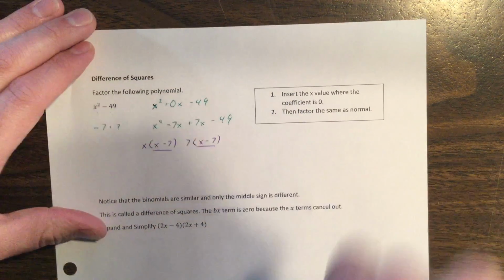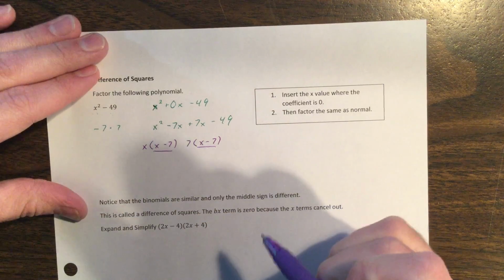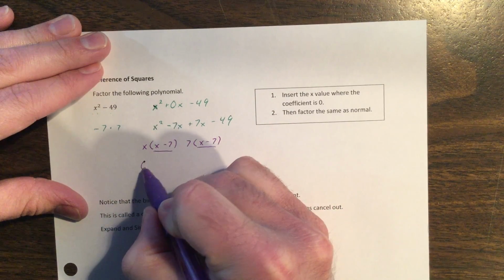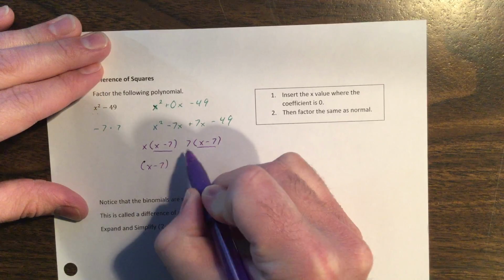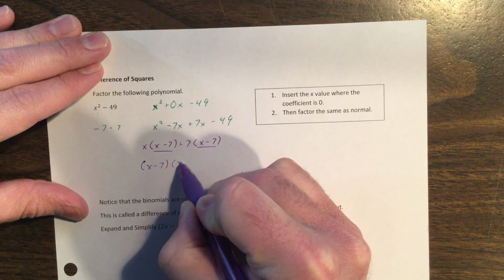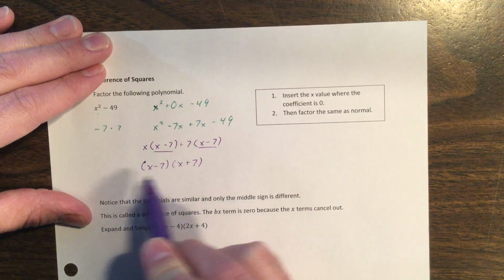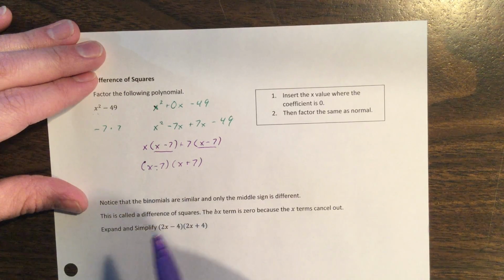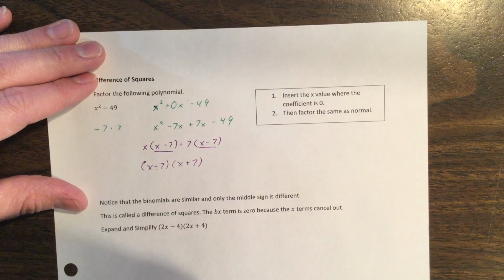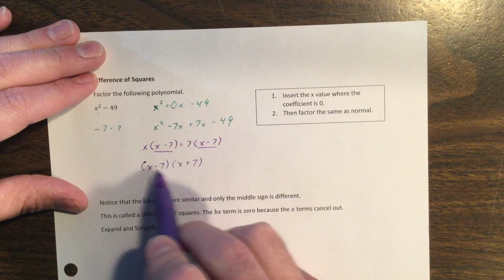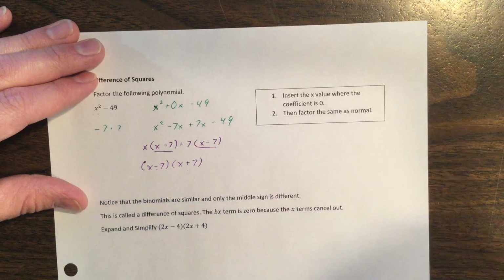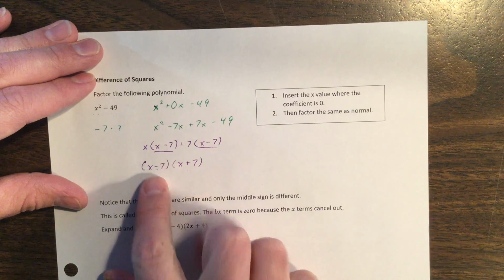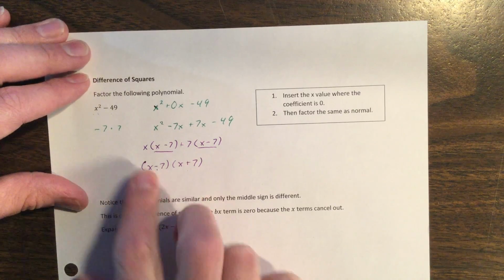Now this might seem a little bit similar to the previous ones where we had perfect squares, but this one is slightly different where we have x minus 7, and then we have x plus 7. So they look exactly the same, except one has a subtraction and one has an adding symbol. Okay, this is what we call a difference of squares. They look exactly the same, except that they have different symbols. One is subtracting, one's adding.